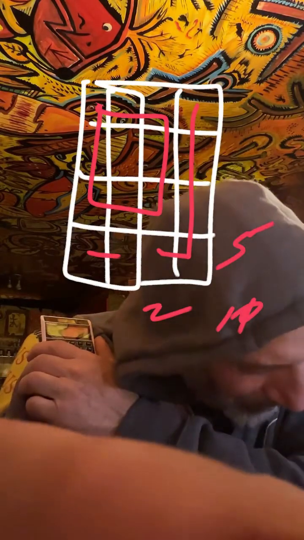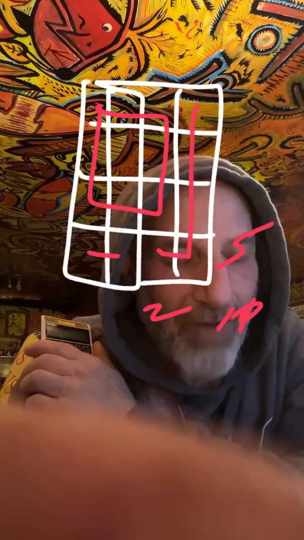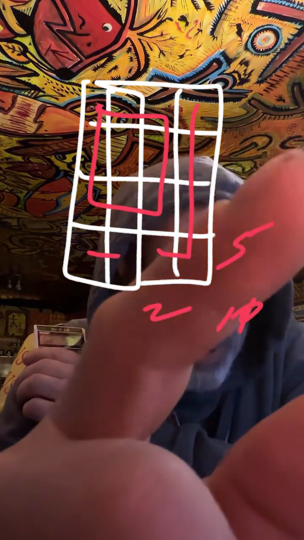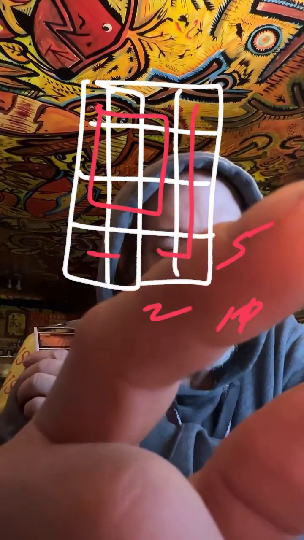I think 2 times 8 is 16, right? Wait a second. Let me see the number again. Yes. 5 by 8 is 5. Remember the number 8. So 5 times 8 is 40. Remember 4. Now 2 times 4 is 8. So we built it back up again to the same thing. Right? So, anyways, here's what this equation is.